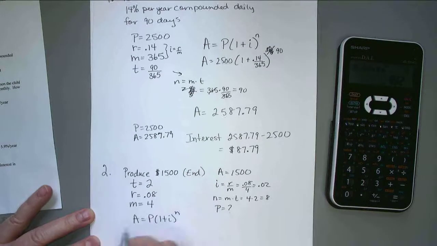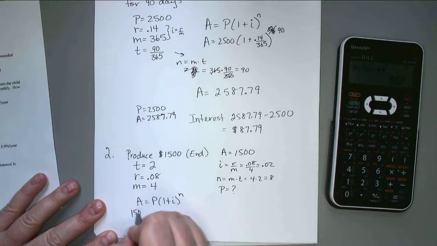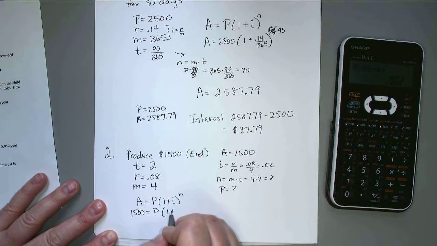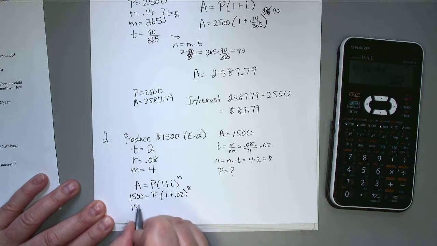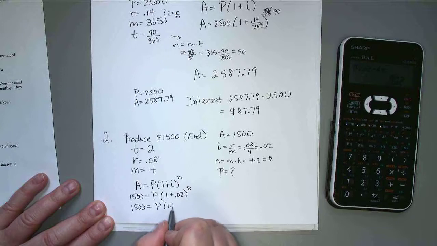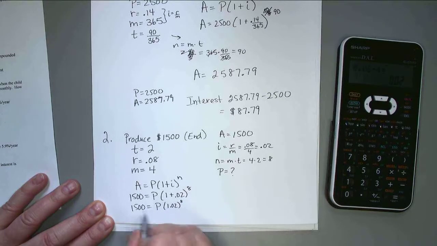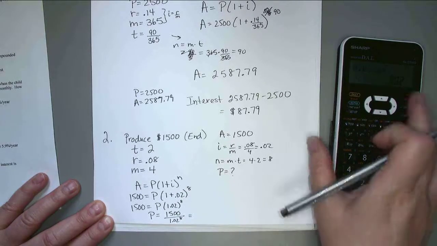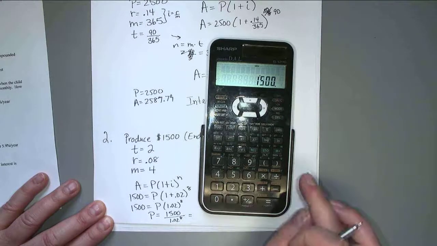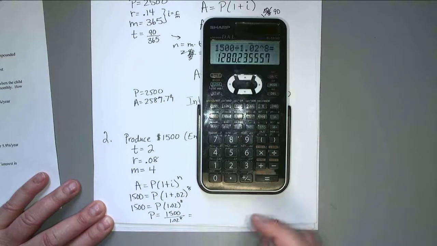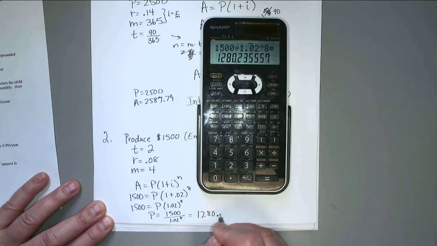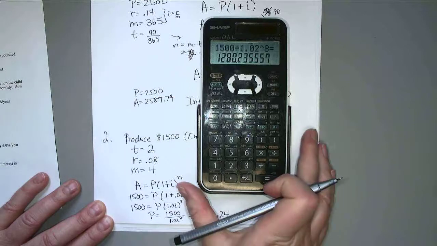Always write the formula down, because if you use the right formula, you'll get marks for that. It's 0.02 to the power 8. So to solve this, this is 1,500, 1.02, 1 plus 0.02 is 1.02. You would divide. So P equals 1,500 divided by 1.02 to the power 8. Put that all in your calculator as one calculation, 1,500 divided by 1.02 to the power 8. And so P is 1280.24. Make sure you round off to the cent, so this is money.